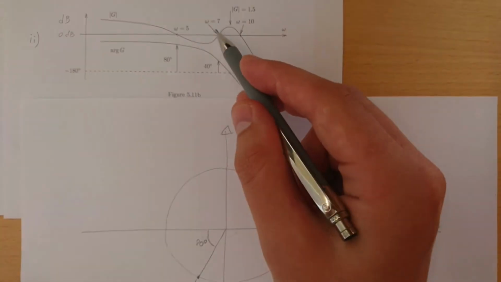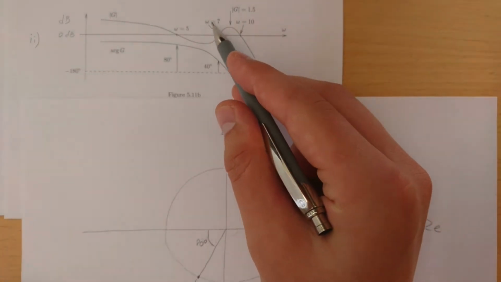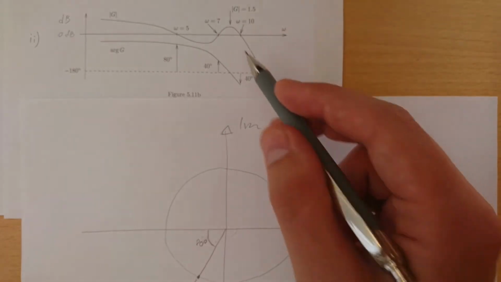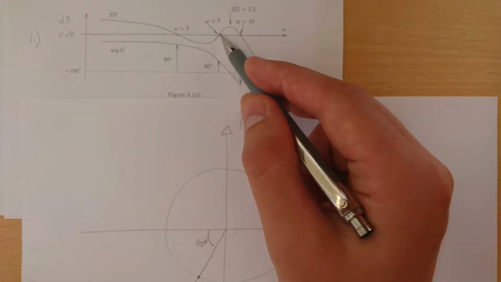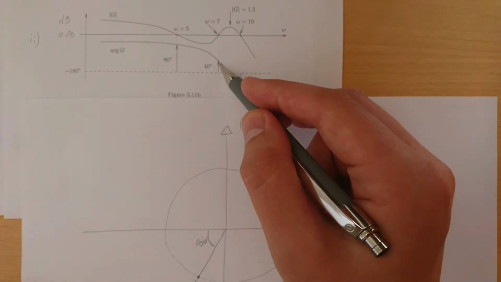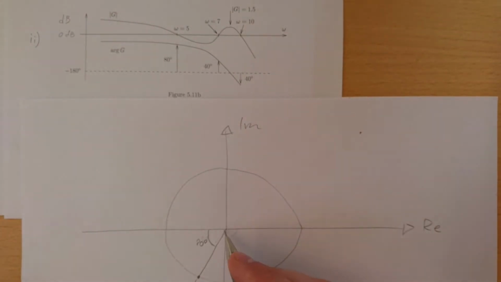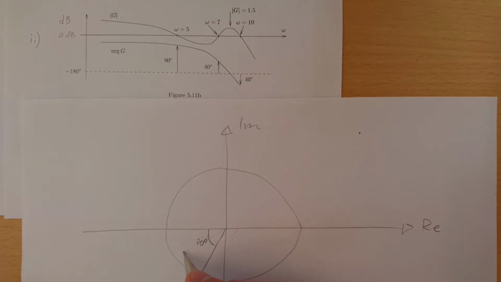And then the next point we have is the frequency omega equal to 7. And at that point we also have magnitude equal to 1, so this is also on the unit circle. And here the phase margin is 40 degrees, so it's half as much as we have here. So that point is about here. Omega is equal to 7. So this angle here is 40 degrees. Like that.